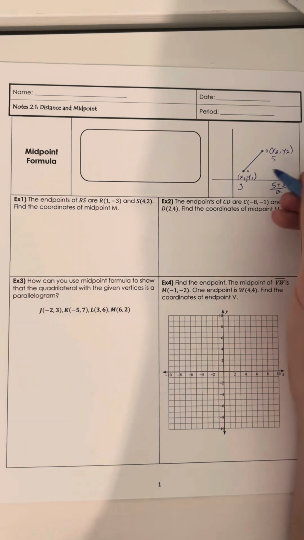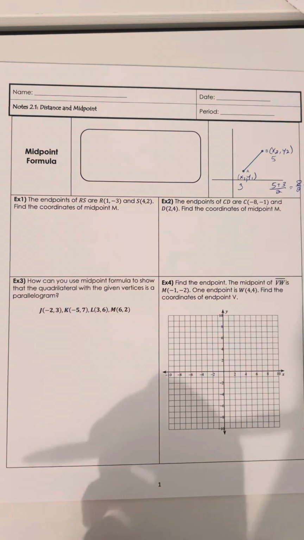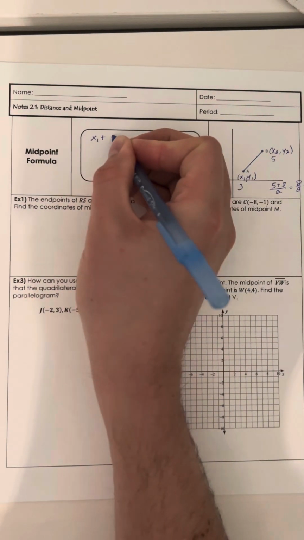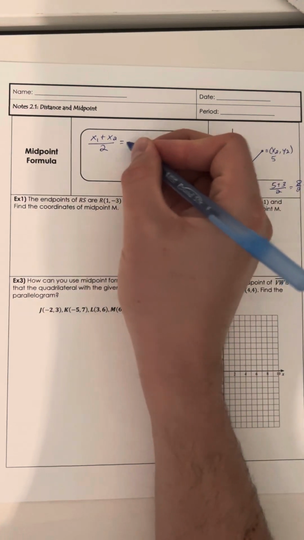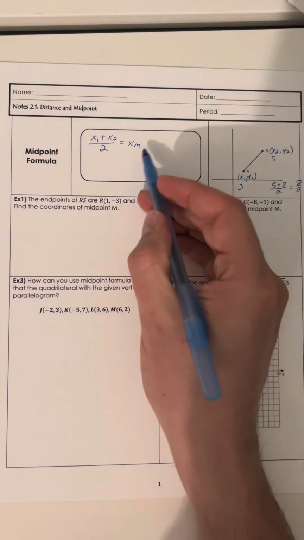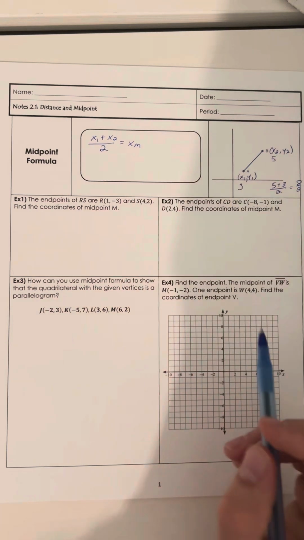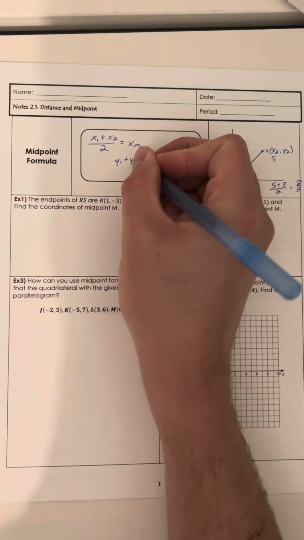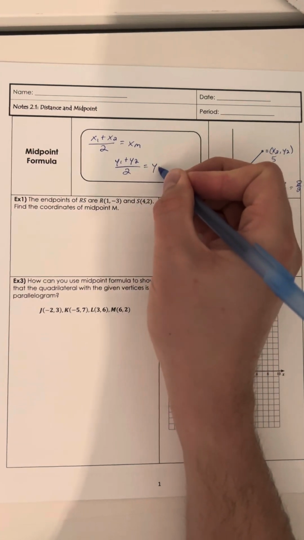Okay, so that was just an example to help you get the idea. So in general, this is what we're going to do for the midpoint formula. You're going to take the average of the x values, which means you add the two x values and divide them by 2, and that's going to give you the x value of the midpoint. I'm just using M for the midpoint. So this is the x value of the midpoint. Then you do the same thing with the y's. You're going to add the two y values, y1 plus y2, divide them by 2, and that'll give you the y value of the midpoint.